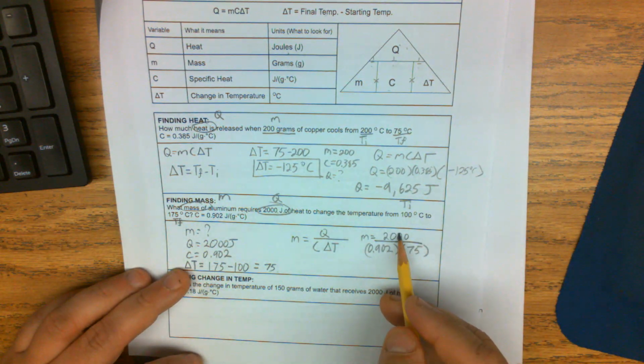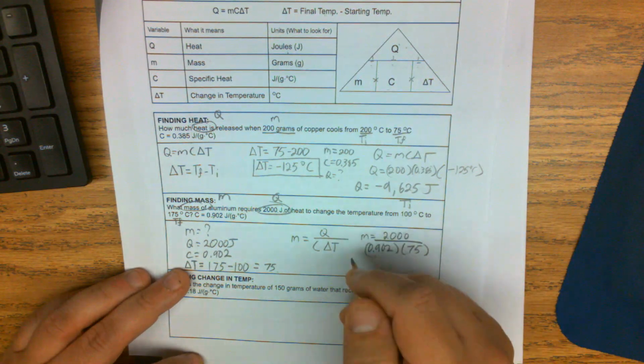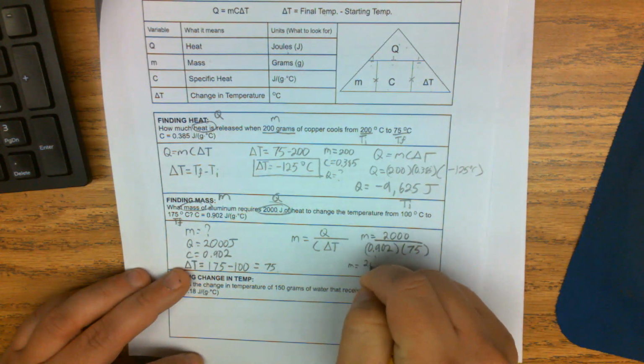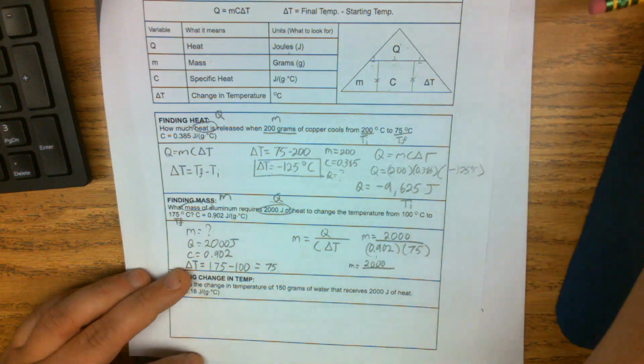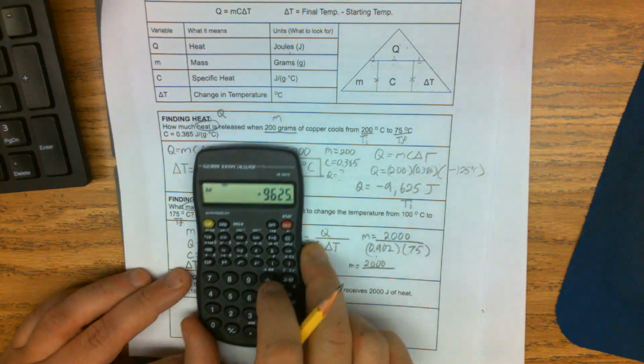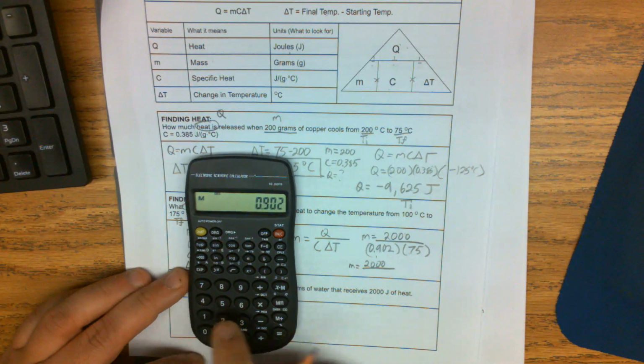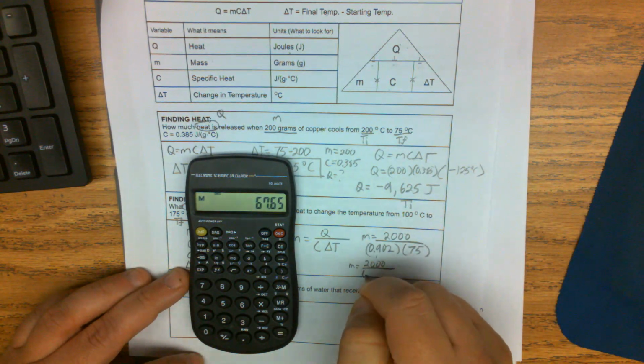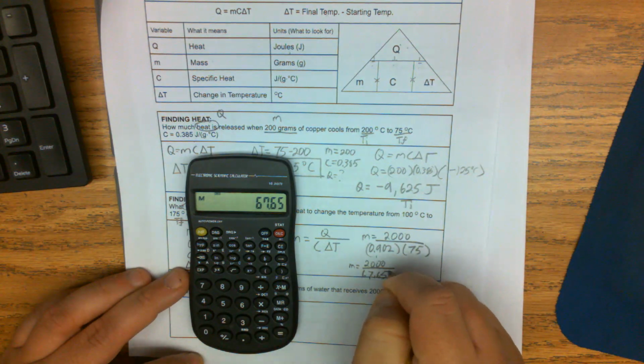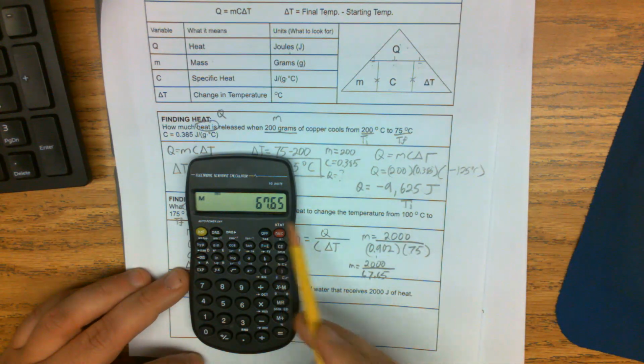So in this case, we're going to multiply the bottom and divide top by bottom. So our mass should be 2,000 divided by, let's do the bottom first, 0.902 times 75. So we're going to get 67.65, and then we'll do 2,000 divided by this.